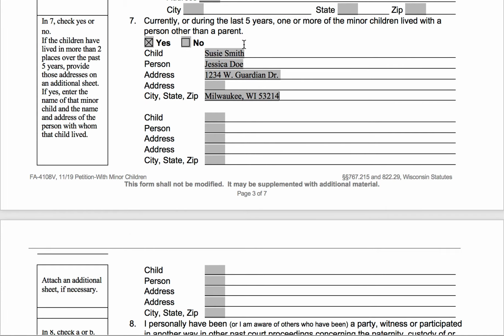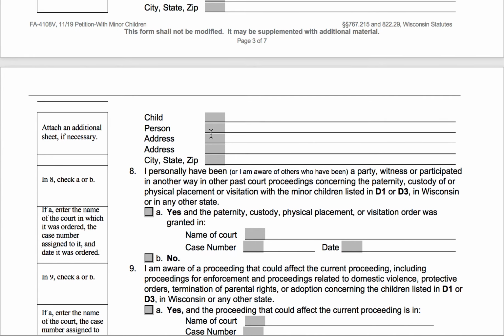And if in this situation I just said one child had, but maybe another one did, you could do that there as well.